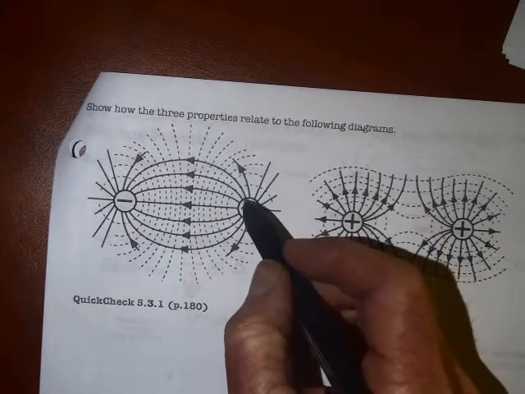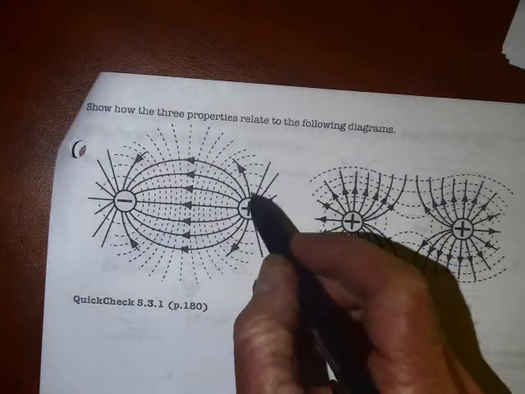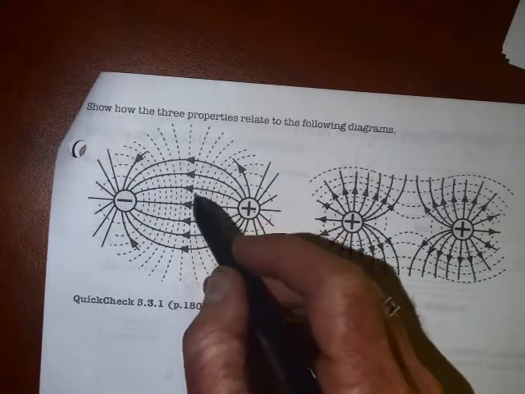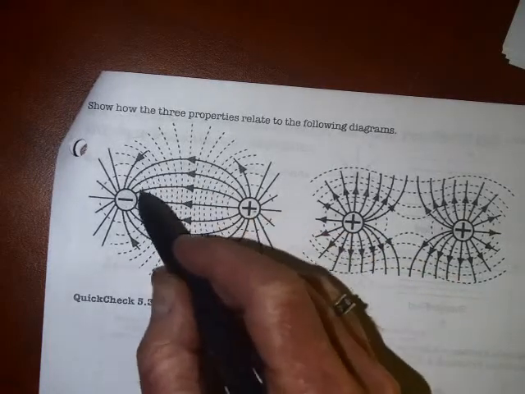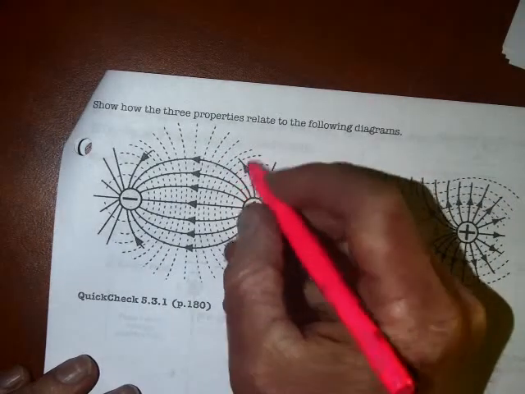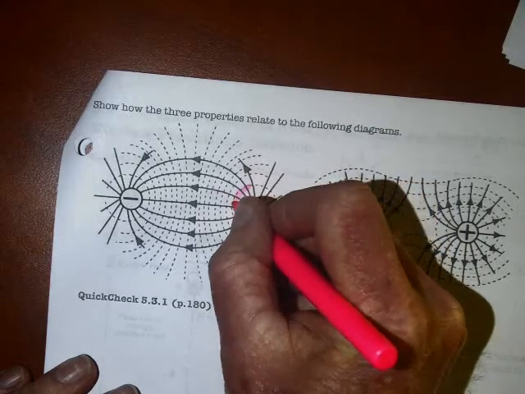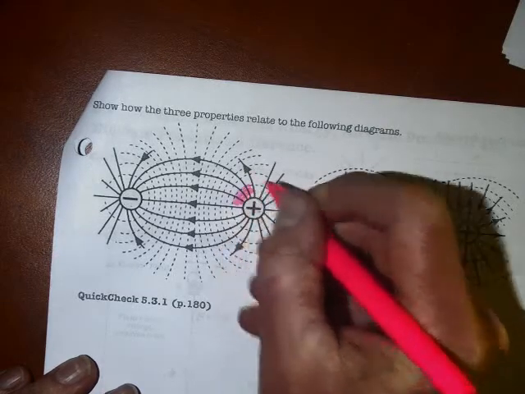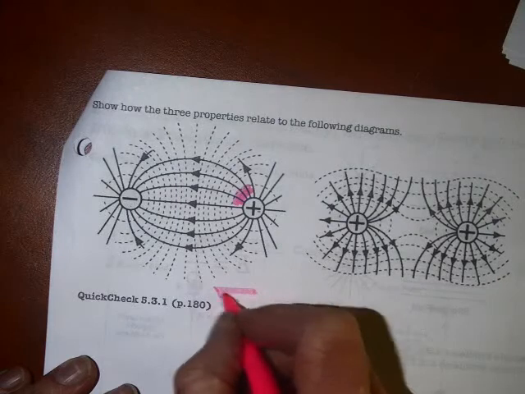If you consider how close these lines are compared to here, it's stronger here, because they're close together.